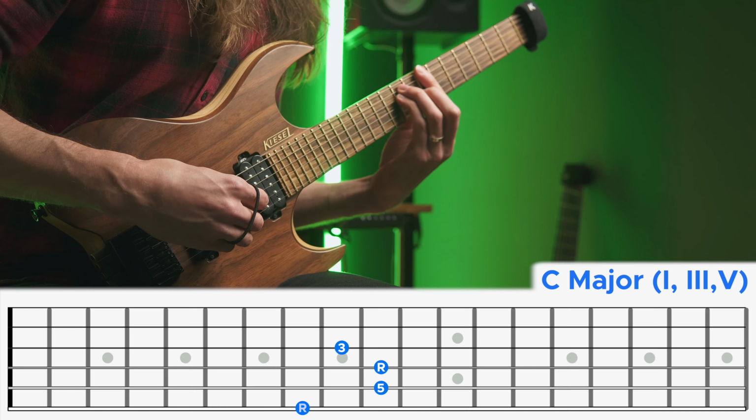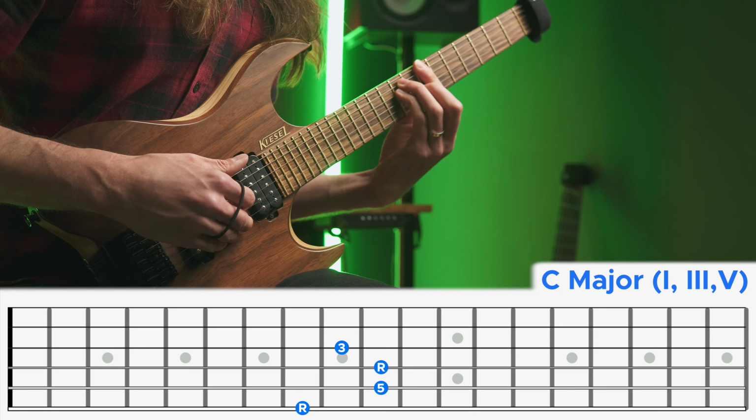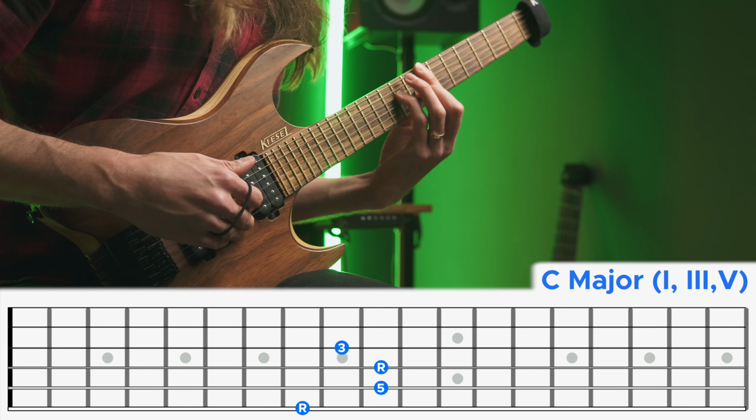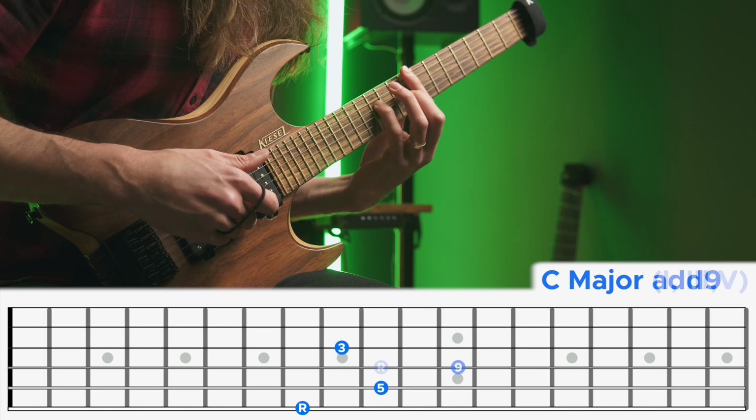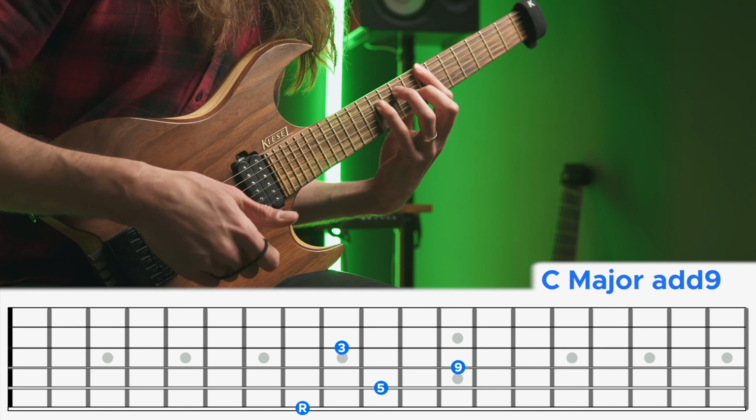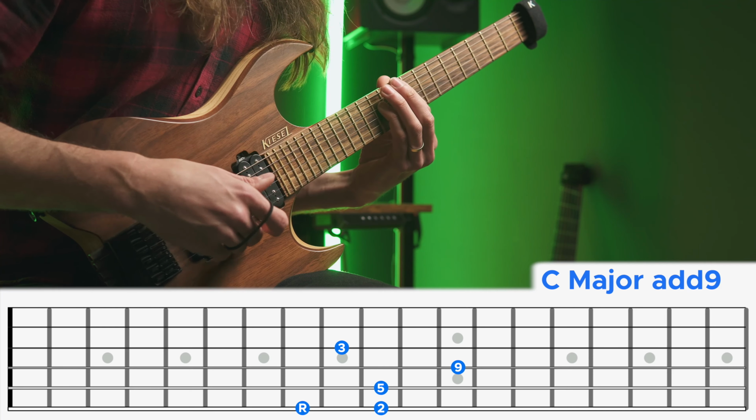If you're running low on fingers, then the first step is getting rid of any duplicate notes in your chord, such as here with the C major. No need to have the C note here twice, so straight away let's raise it up by 2 frets to the 9th interval, which is just the 2nd interval, but an octave higher.